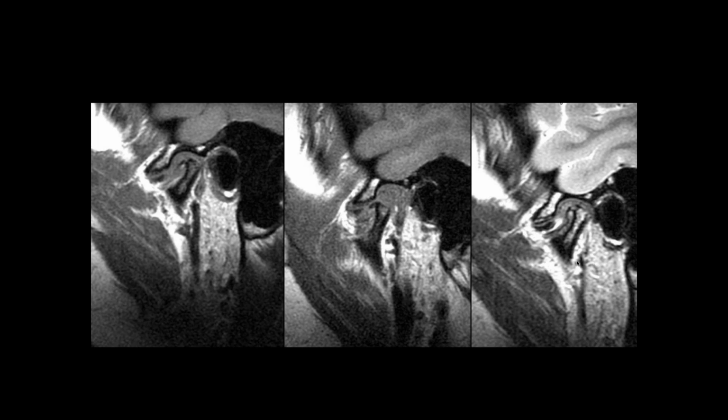Okay, so I see the increased signal within the disc on T2 on the closed. So what we see here is that there is a separation between the posterior and anterior elements of the disc. So there's a gap. The condylar head is really too posteriorly displaced, and the entire disc is anteriorly positioned, right? So that's all abnormal.